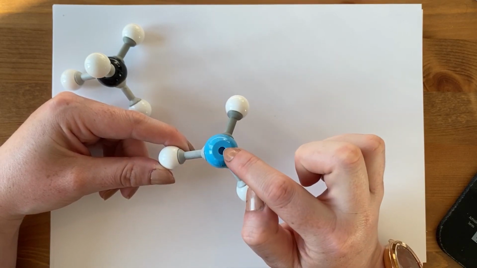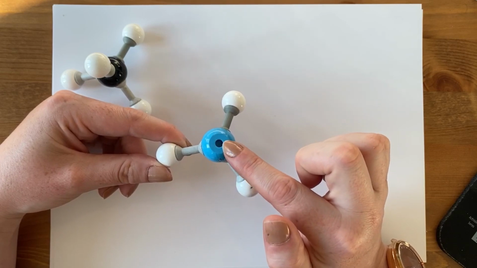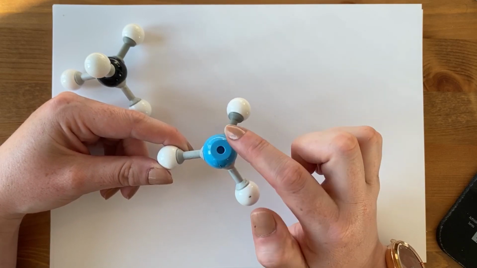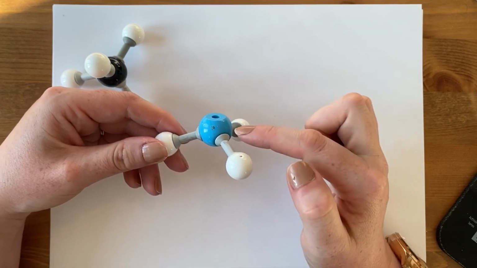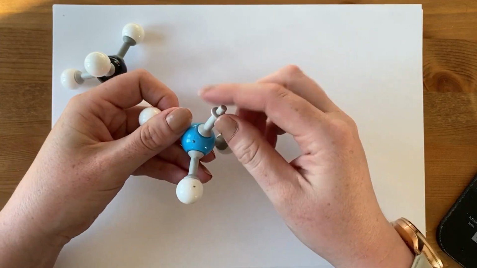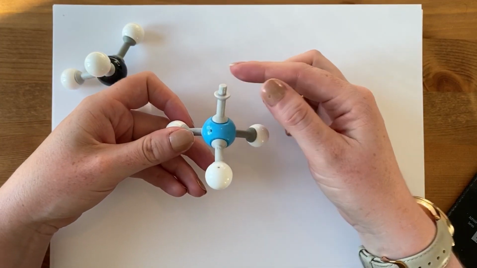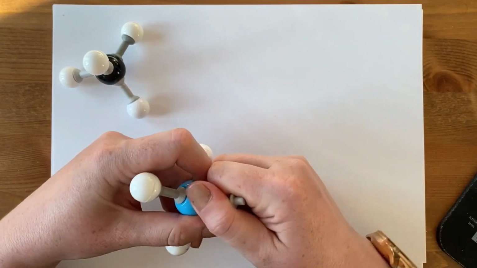So on the top here, where we still have another wee kind of hole for another bond, this is where my lone pair of electrons is. The pairs of electrons are tetrahedrally arranged because there's one at the top and these 3 coming out. So imagine another one, I could even stick another bond in here. It's not going to anything, but this could be my lone pair of electrons. Still tetrahedrally placed around about the central atom.